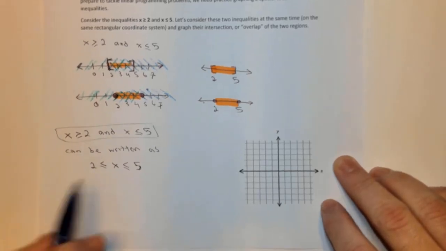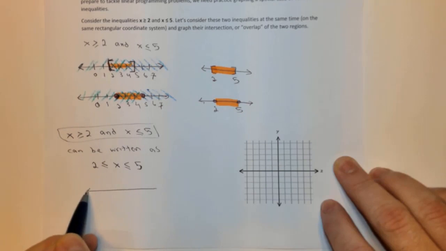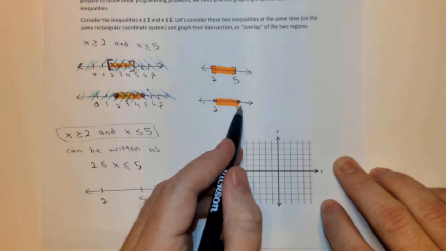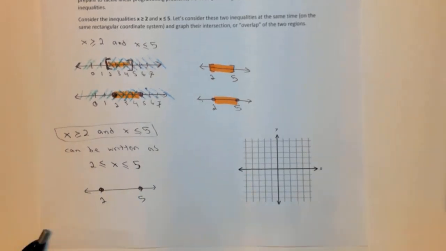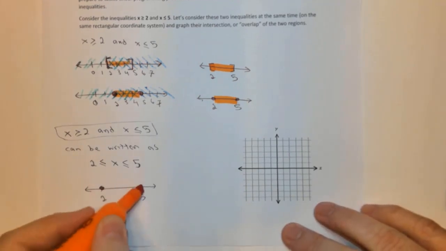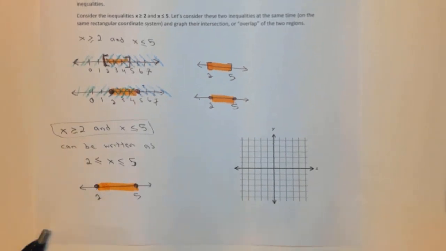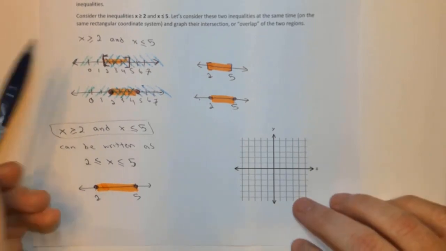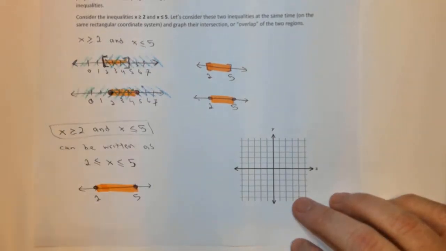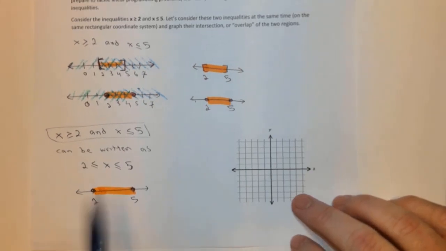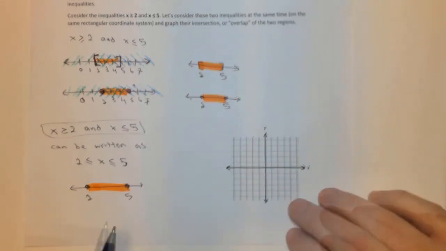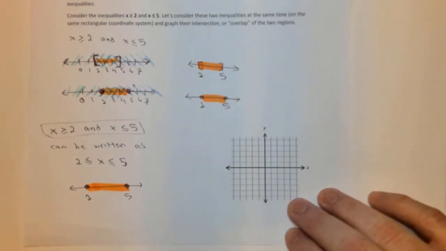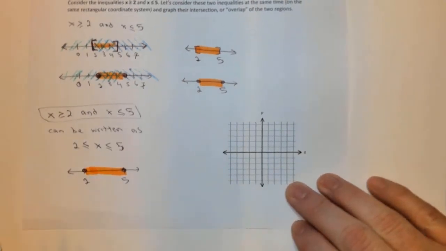I like this because it's easy to see that x is living between 2 and 5, and I'll just use the dots. So that's one thing you can do: if you recognize that you have the intersection here, you can write it that way. I just want to mention that because we'll mention that in linear programming.